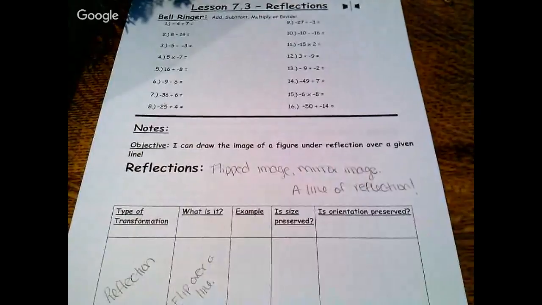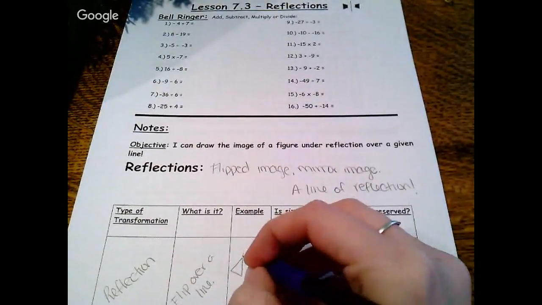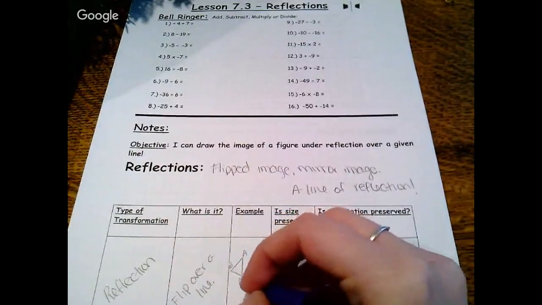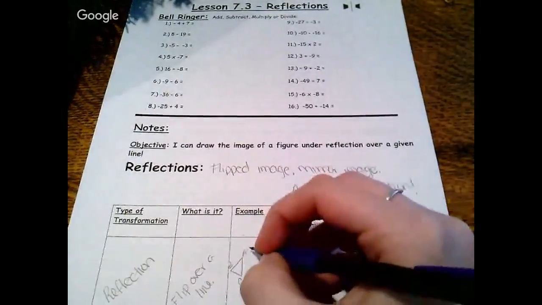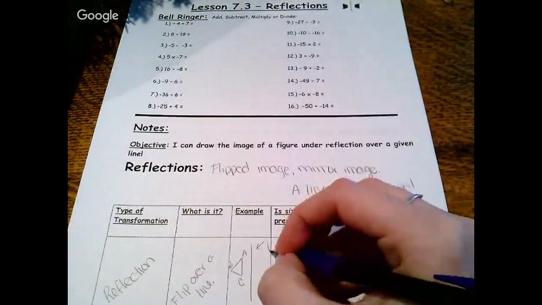So if we look at an example of a reflection, let's say we have this triangle here, right? And I'm going to label its vertices, or the points on the triangle, A, B, C. And then I'm going to draw this line directly down the center. This line right here is my line of reflection.